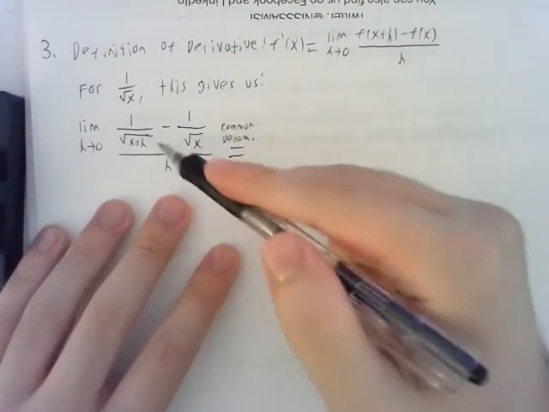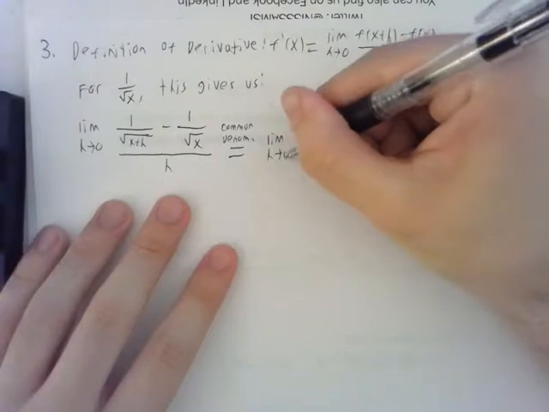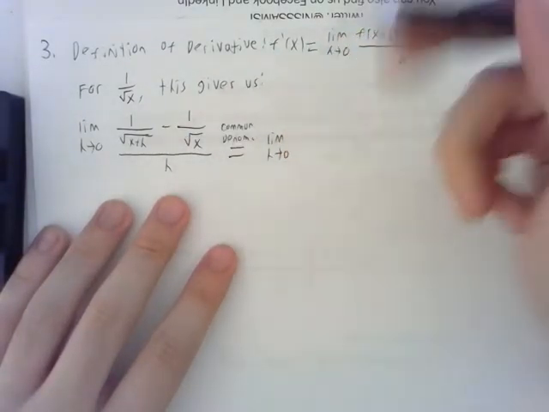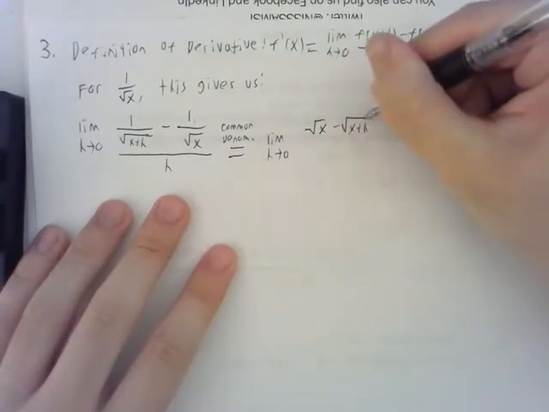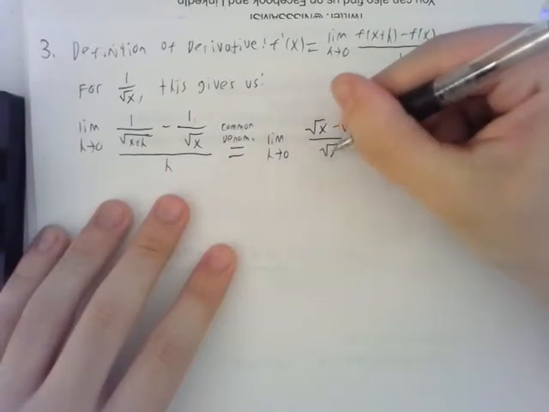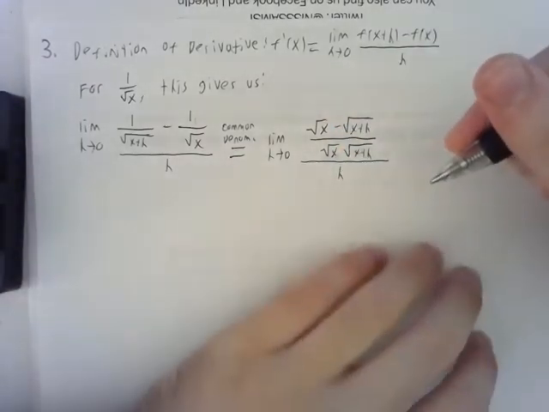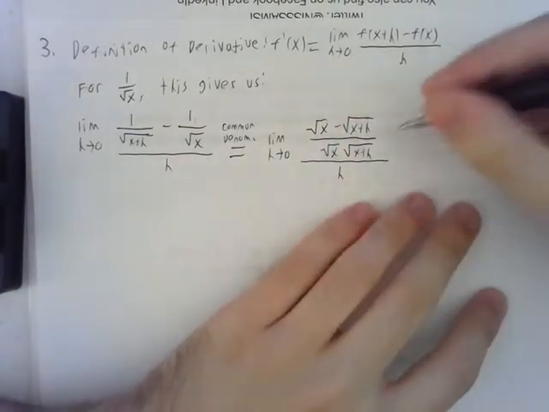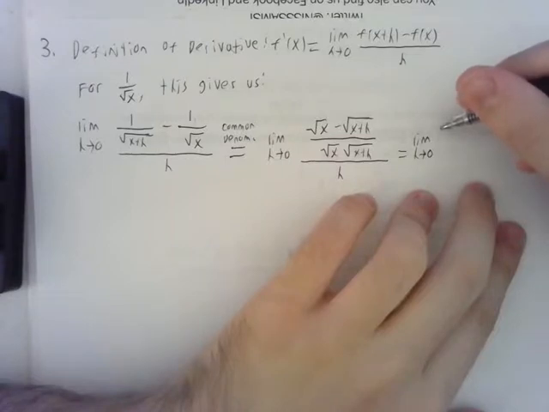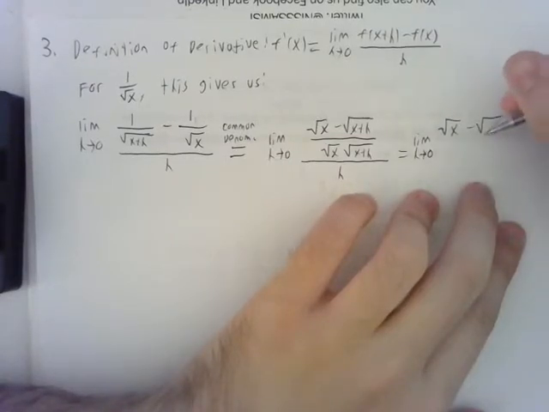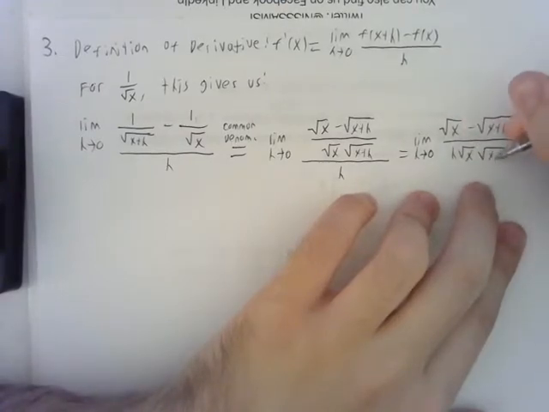In order to find a common denominator, we multiply the first fraction by square root of x over square root of x, and the second by square root of x plus h over square root of x plus h, which gives us square root of x minus square root of x plus h, over square root of x times square root of x plus h. And this is all still divided by h. If we simplify, we get the limit as h goes to 0 of square root of x minus square root of x plus h, over h times square root of x times square root of x plus h.